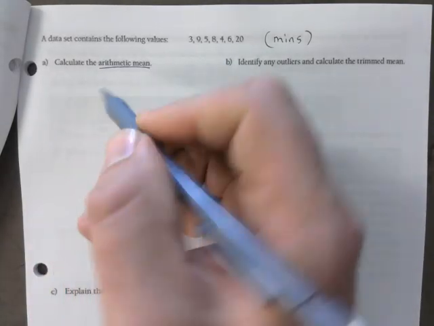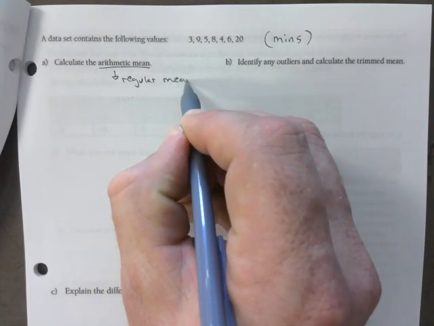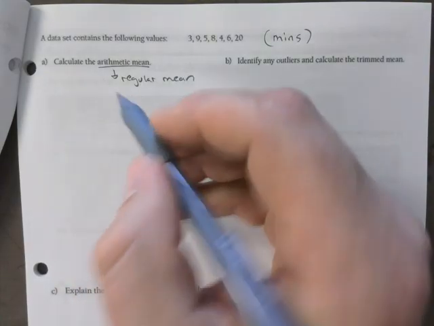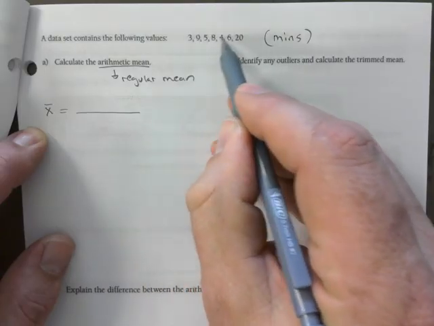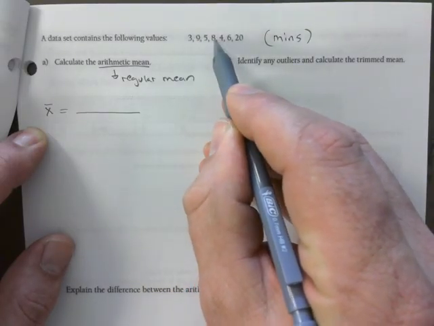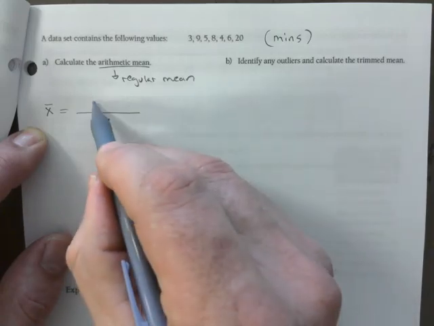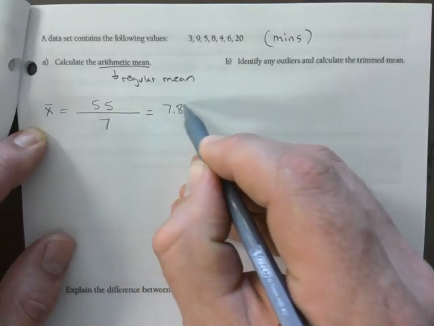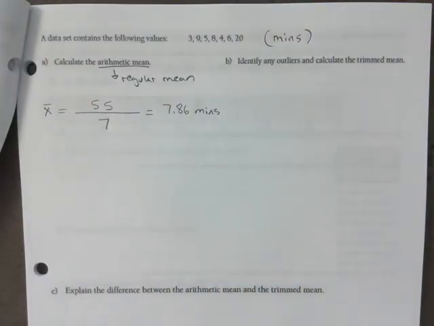What's the arithmetic mean? That's the regular mean. So make sure you have in your study sheet, if that word throws you off, just say that's like the regular average. Okay? So we do it this way. We add up everything, and how many values are we talking about? 2, 4, 6, 7, right? And when you add it all up, you get 55. If you divide it, you get 7.86 minutes is the average bathroom break students take in this particular class. Okay?